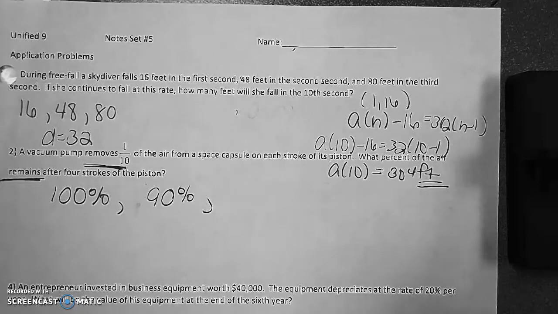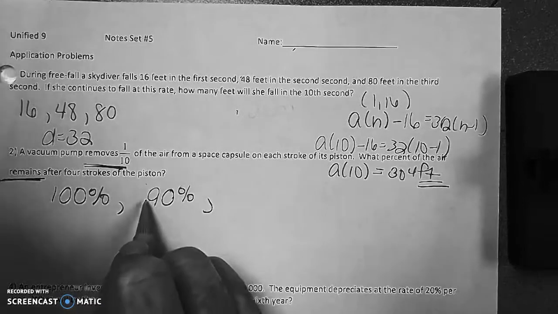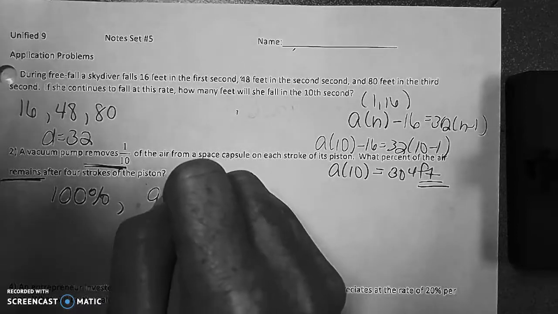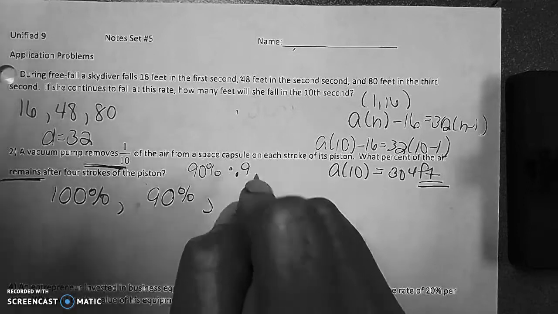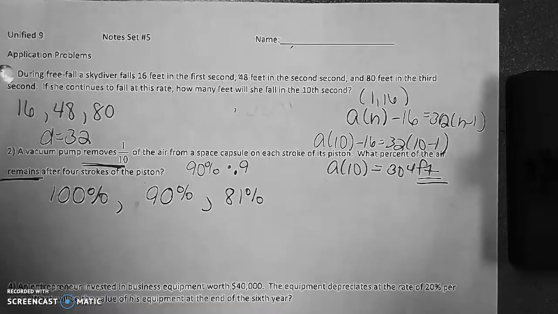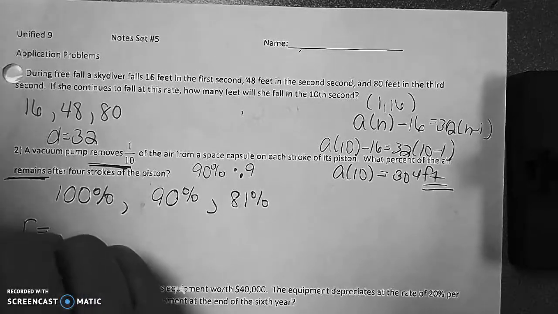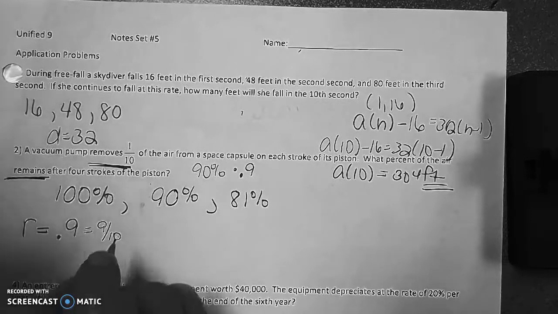What am I multiplying by to get how much will be left now? Well, if I take 90% and multiply it by 0.9, isn't that how much is remaining? I get 81%. So this is geometric, where r is 0.9, and of course you can write that as 9/10 if you want to.